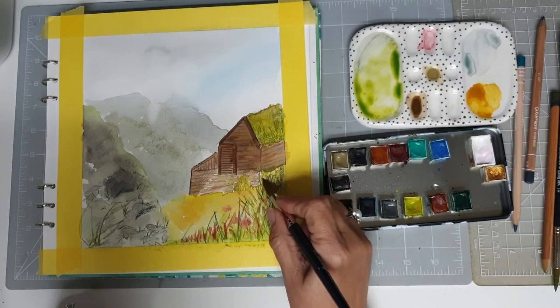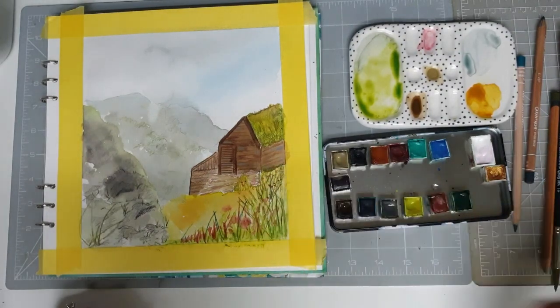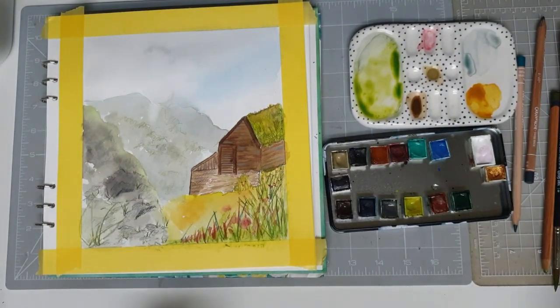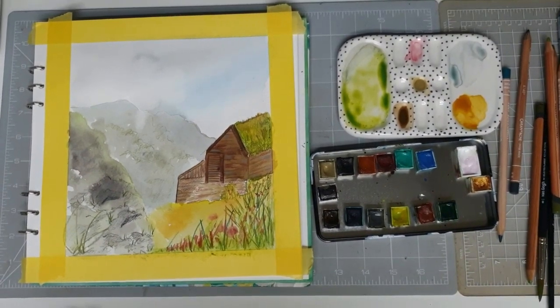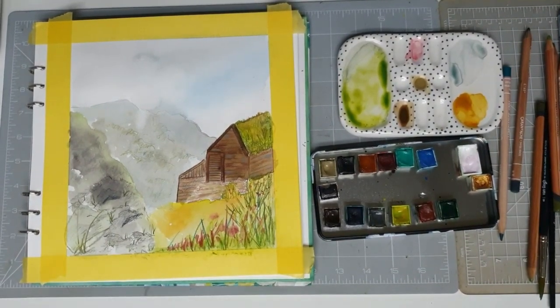Yeah, further away. Okay, right. I think I'm going to leave it there.